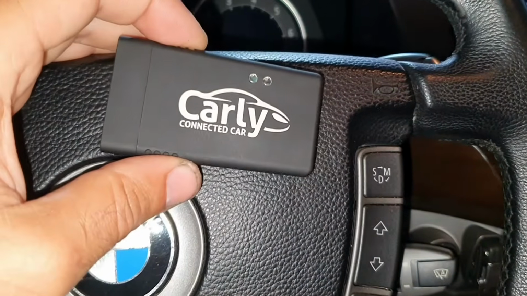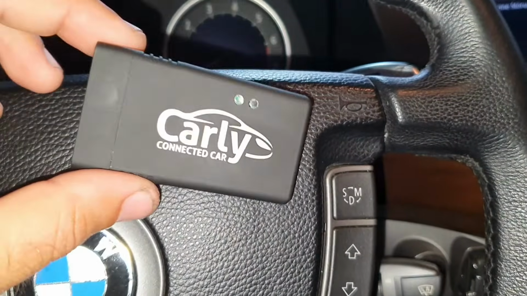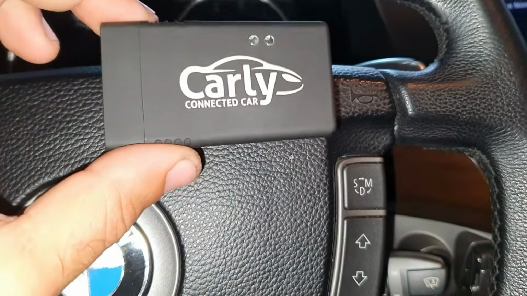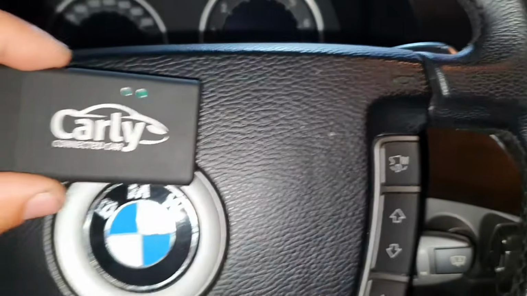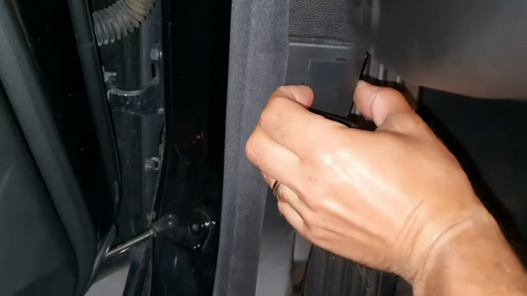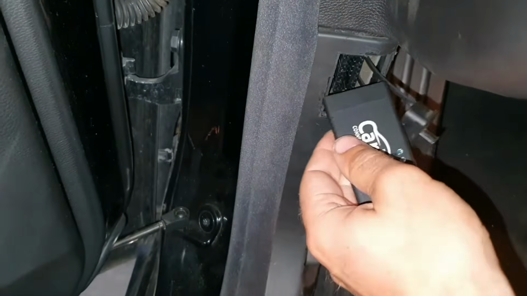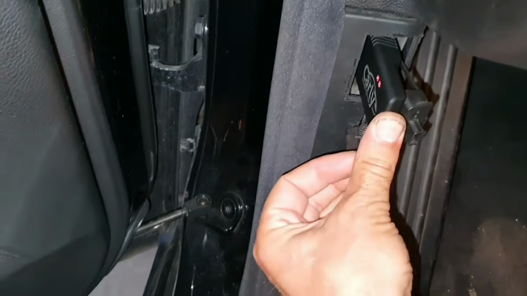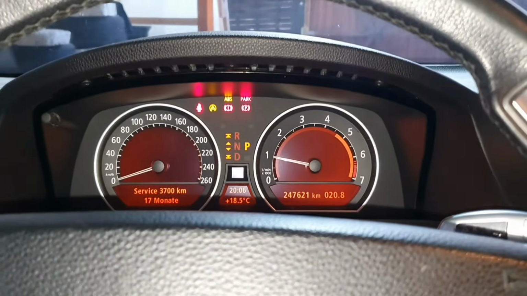In order to code this error, we are going to use the Carly app. This is an adapter that everyone can buy, and I'm going to show you with this one because it's way easier. I can show you with NCS Expert, but it's a little bit complicated, and I'm pretty sure this is the easiest method. So we have to plug this into the OBD port. This is where the port is located. Take this cover out, plug that in.